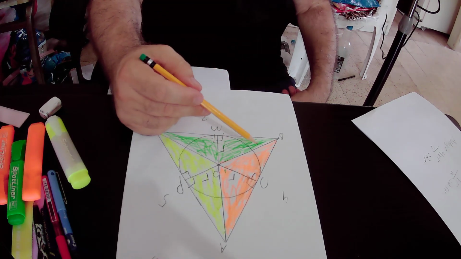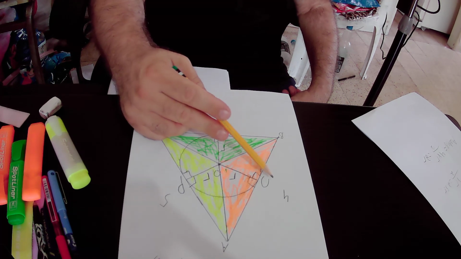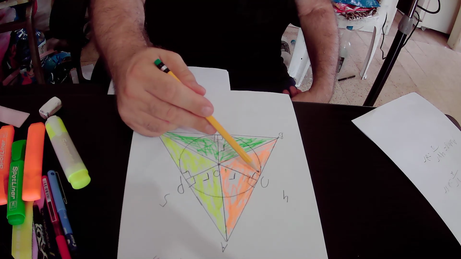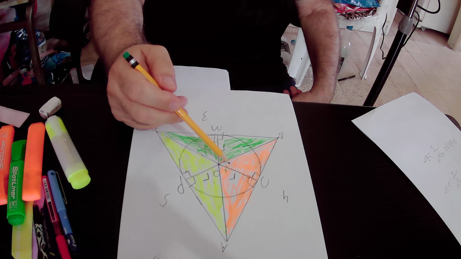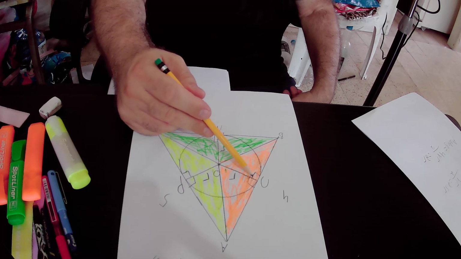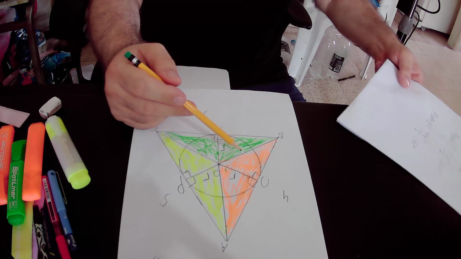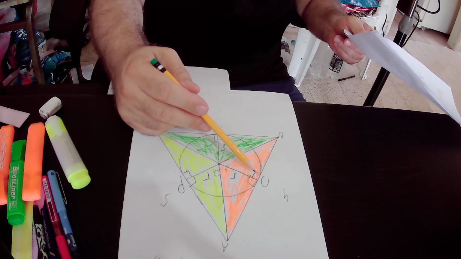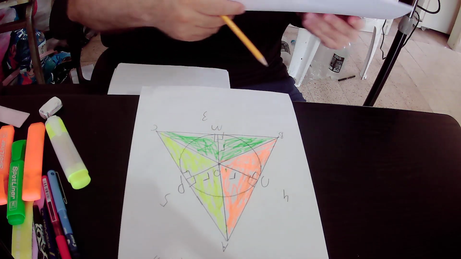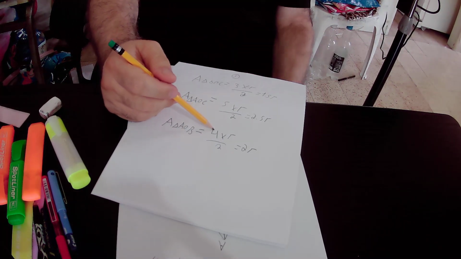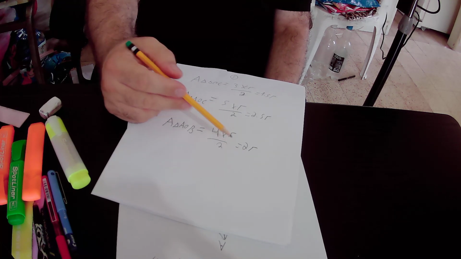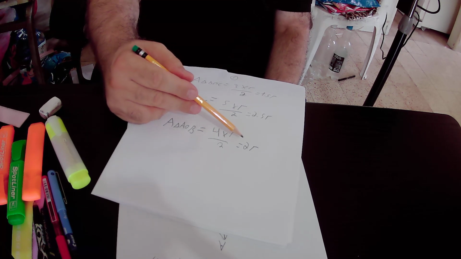And in the same way, we calculated the area of the orange triangle. The area of the orange triangle equals the base of the triangle, that is actually 4 units. It is given in the question. The base times the height to the base. The height is the radius of this circle, because the radius creates 90 degrees with the base. So the area of the orange triangle equals the base, that is 4 units, times the height, that is the radius, all divided by 2. 4 over 2 equals 2, so the area of the orange triangle equals 2 times the radius of the circle.